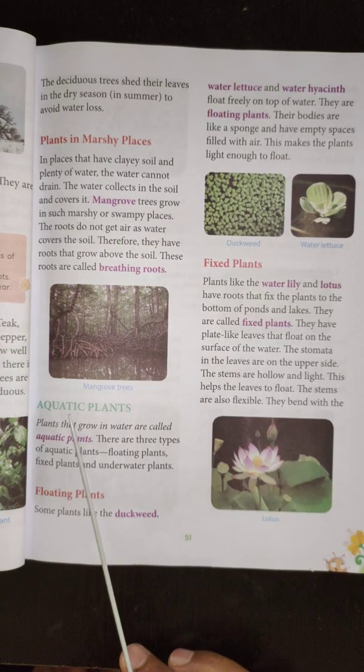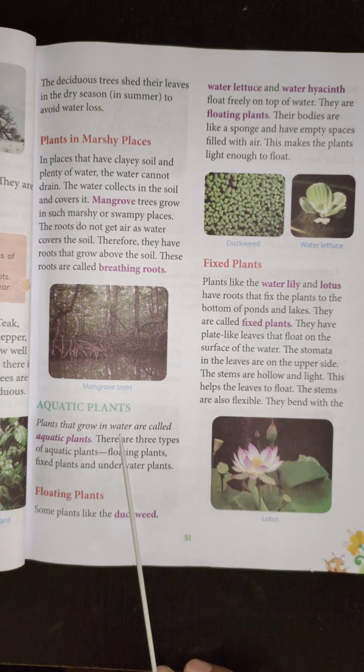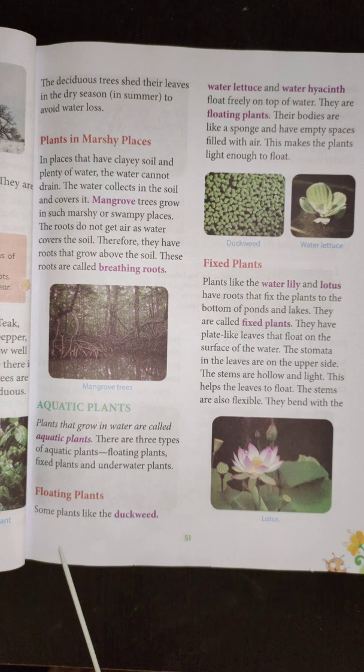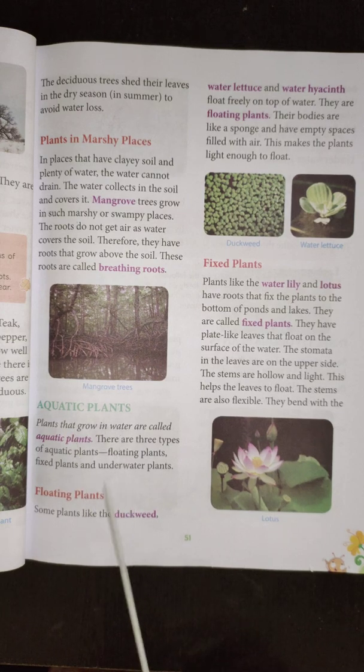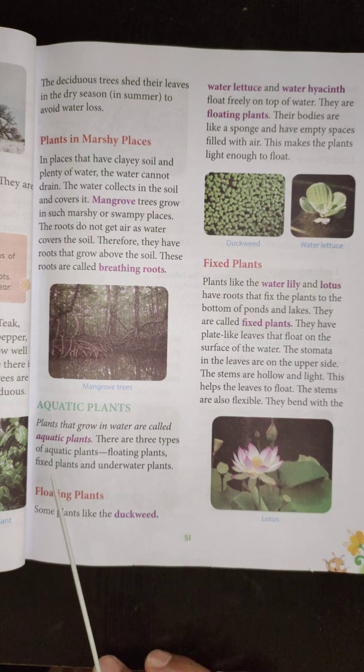Aquatic plants. Aquatic means water. Plants that grow in water are called aquatic plants. There are three types of aquatic plants: floating, fixed and underwater plants.